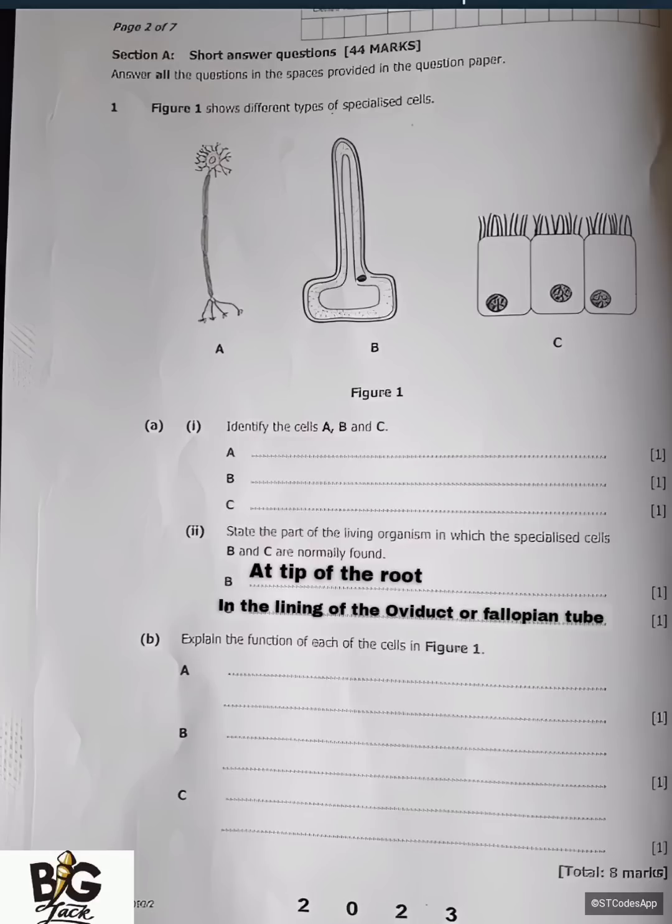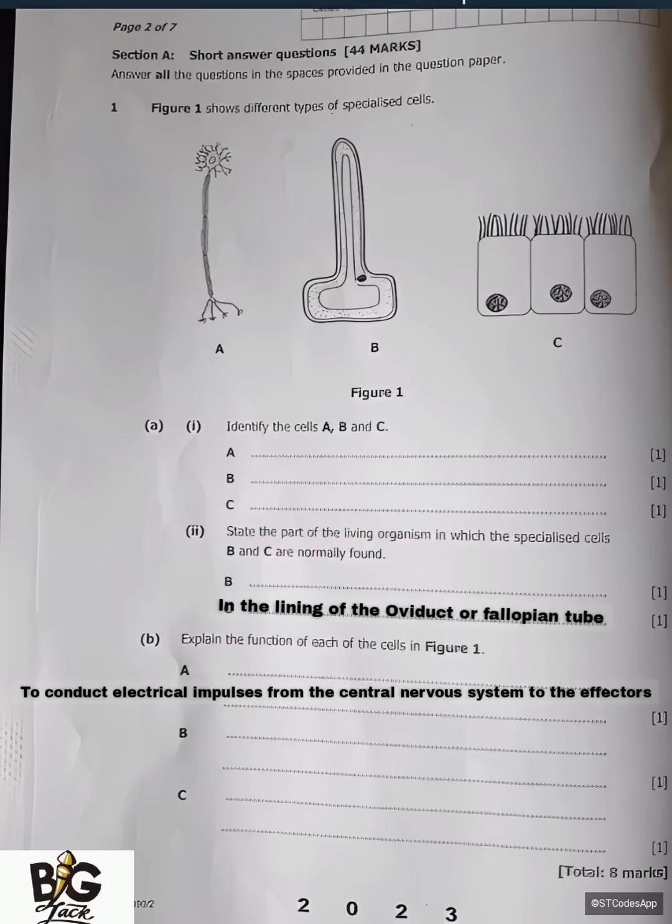So as for cell A, this one is the motor neuron. The function of the motor neuron is to conduct electrical impulses from the central nervous system to the effectors. An effector is any organ or part of the body which can respond to a stimulus.